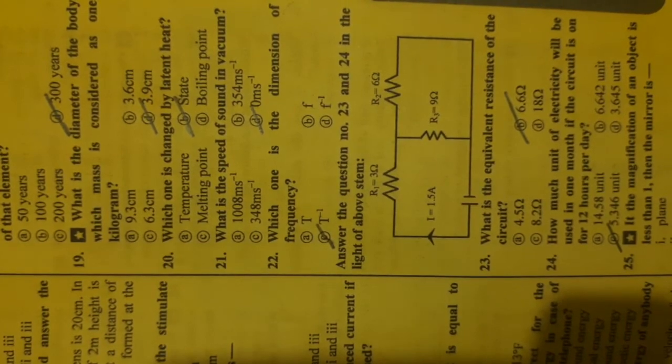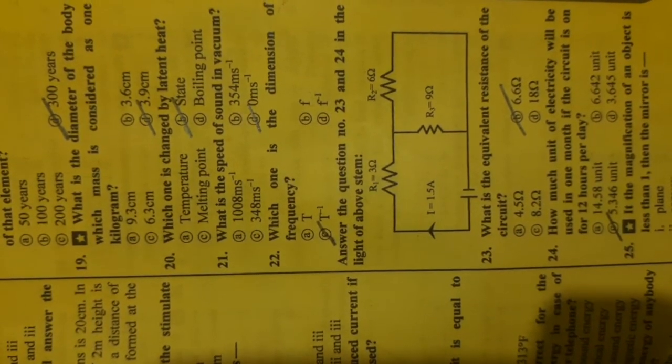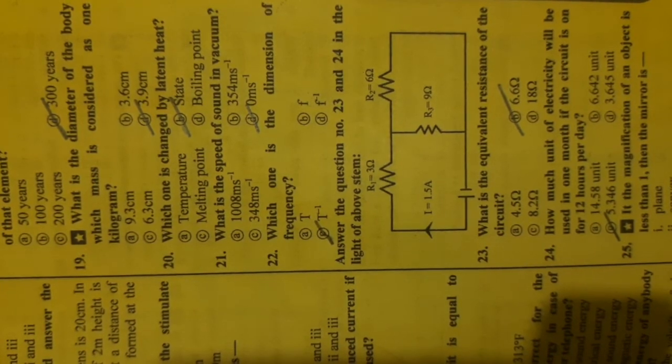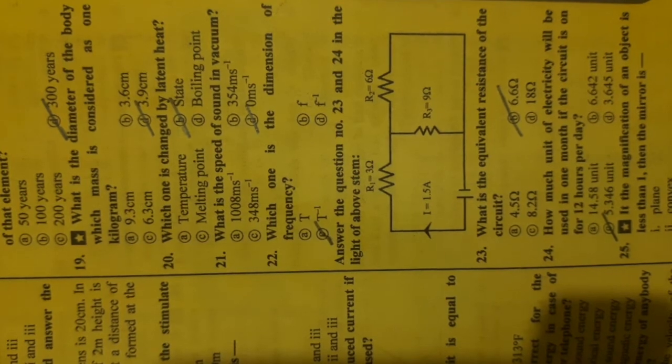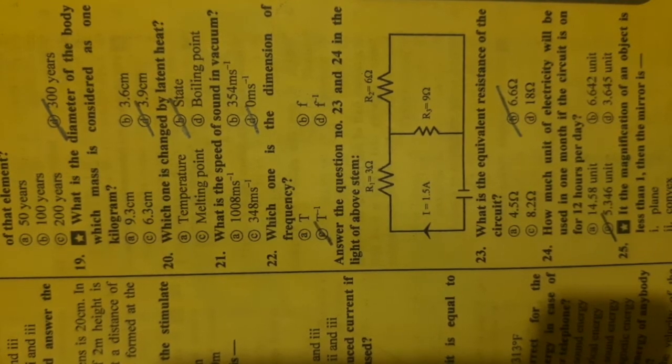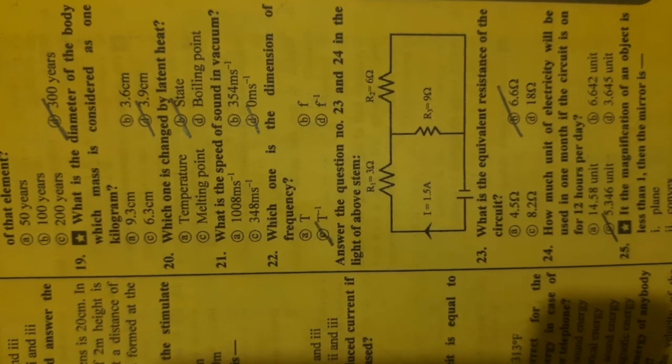Okay. So the answer will be B, 6.60. Question number 24, we have given that how many units of electricity will be used in 1 month if the circuit is on for 12 hours per day.